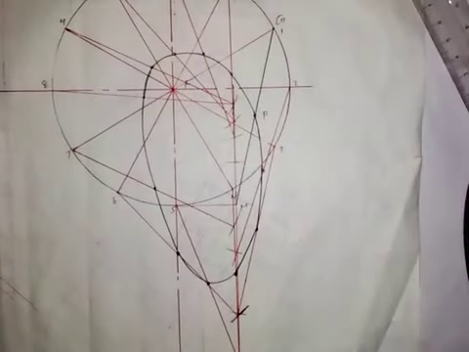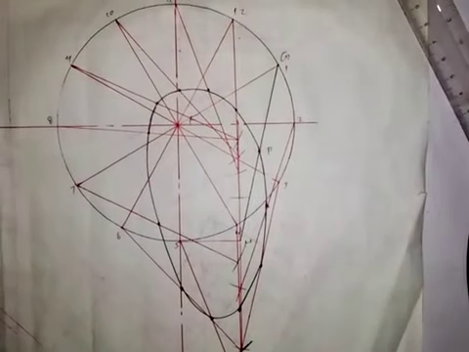Okay, so this is what the shape will look like. As simple as I've done it here, all you need to do is to practice. When you practice it, you definitely master it.